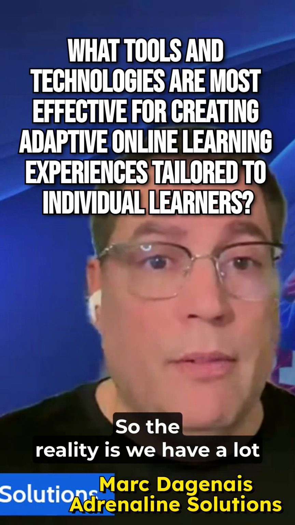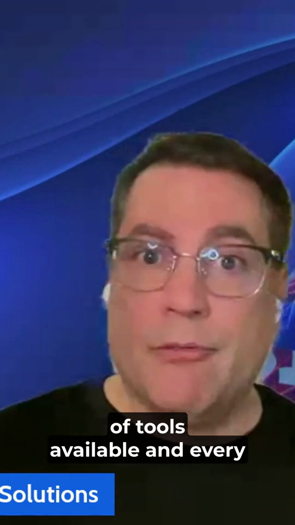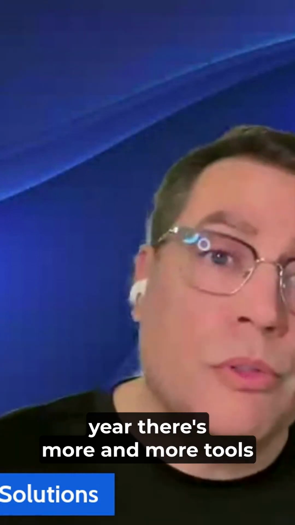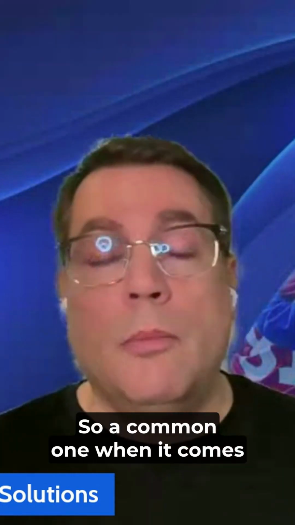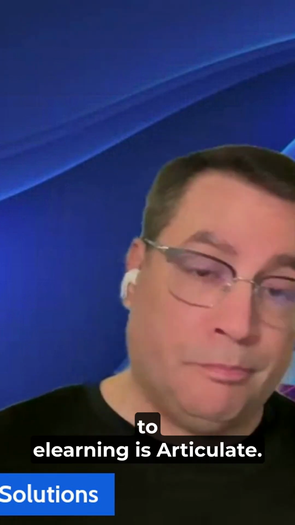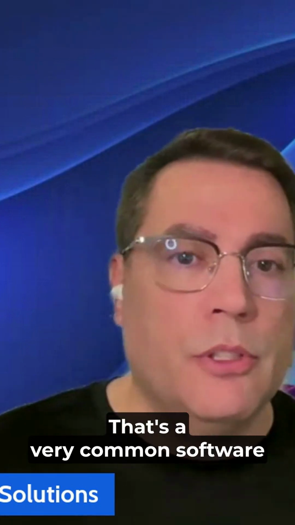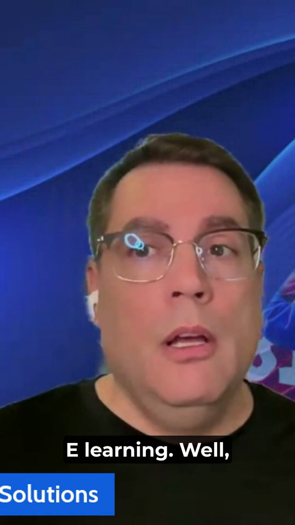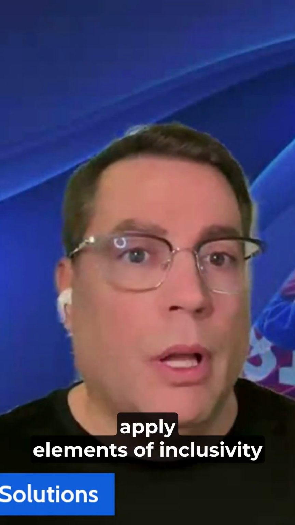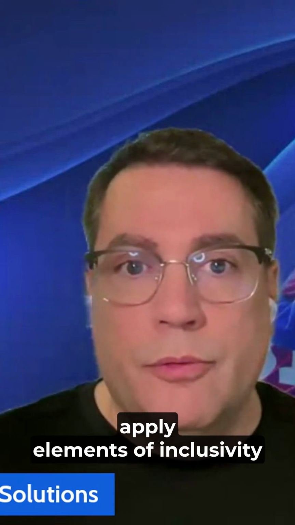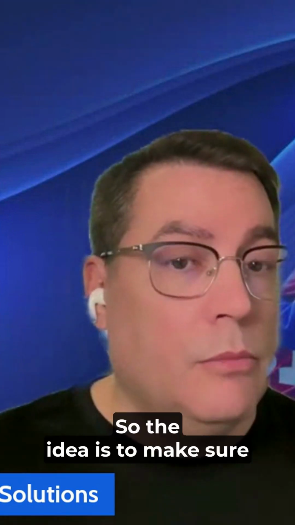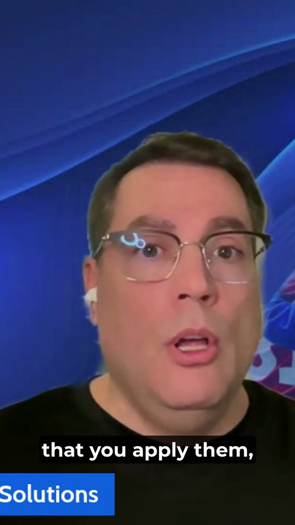So the reality is we have a lot of tools available, and every year there's more and more tools that are becoming available. A common one when it comes to e-learning is Articulate. That's a very common software that's being used to build e-learning. Well, that software has the ability to apply elements of inclusivity and accessibility. So the idea is to make sure that you apply them, but look for norms.